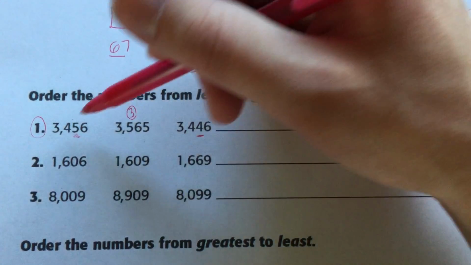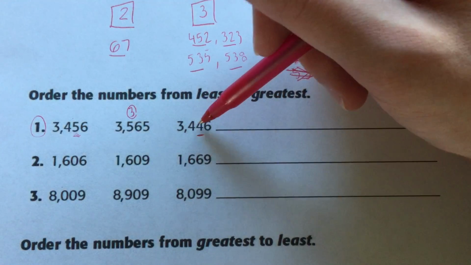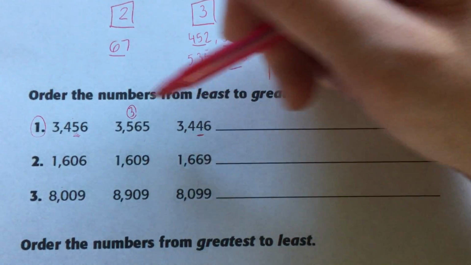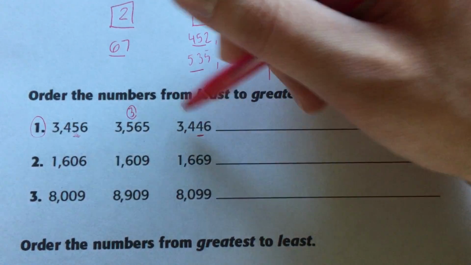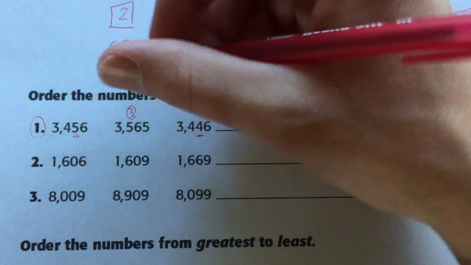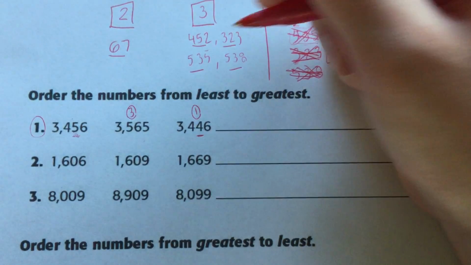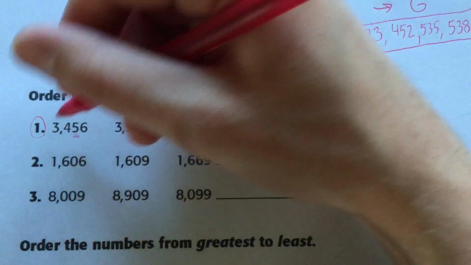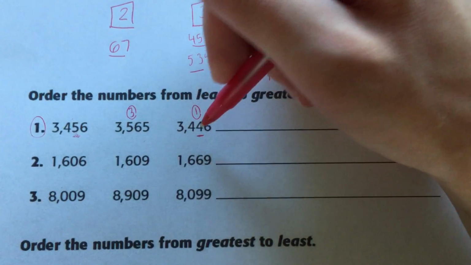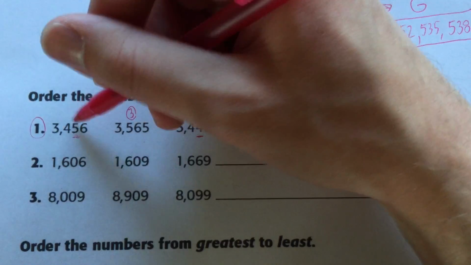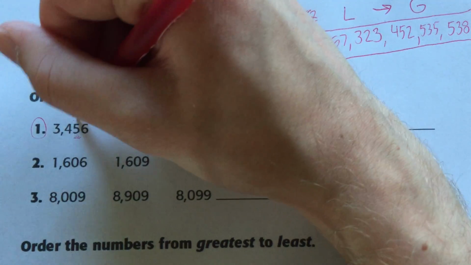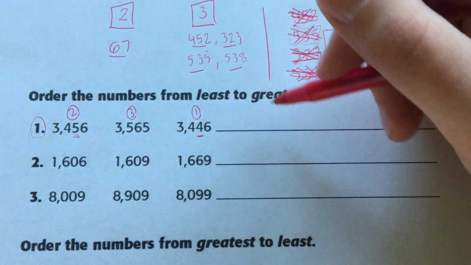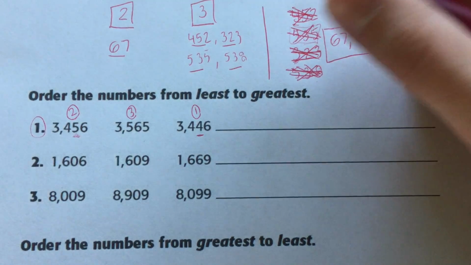What is greater, a 5 or a 4? Well, 4 is smaller, so it is the least between the 4 and the 5. 4 groups of 10, 5 groups of 10. So we know that is the smallest because the thousands are the same, the hundreds are the same, but this one's got fewer 10s than this one. And that's going to be our 2. And again, we are going from least to greatest, smallest to biggest.